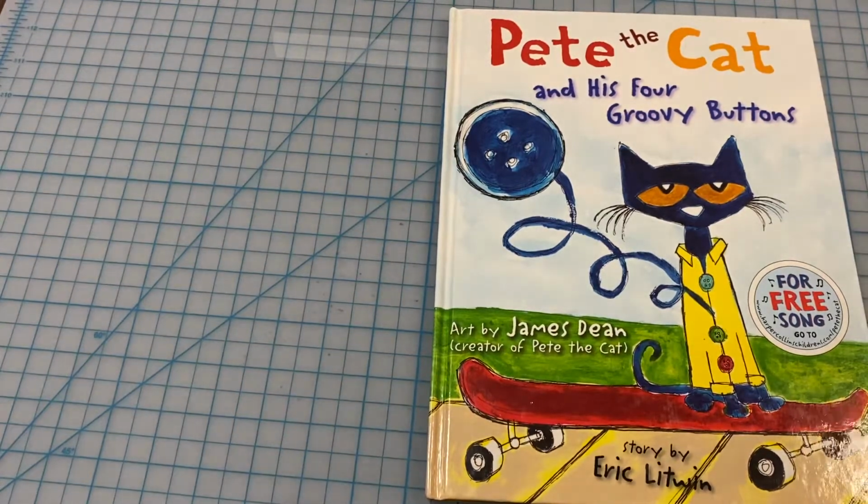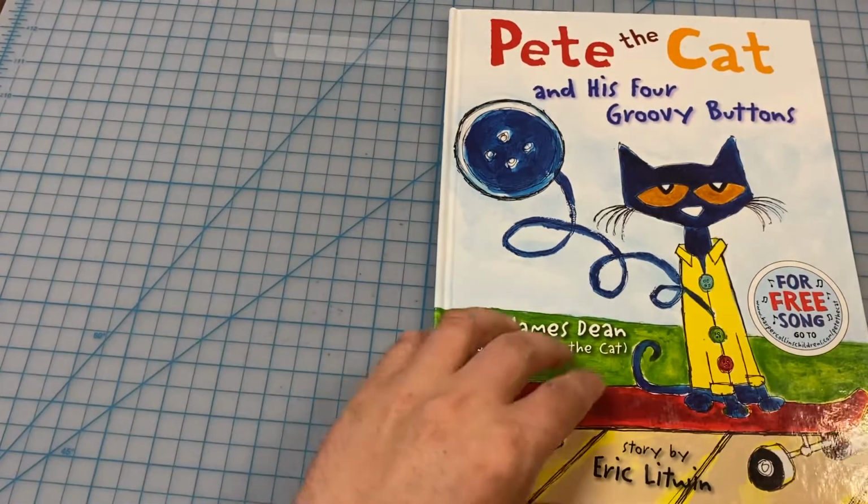Pete the Cat and His 4 Groovy Buttons. Art by James Dean. Who made Pete the Cat? Story by Mr. Eric Litwin.